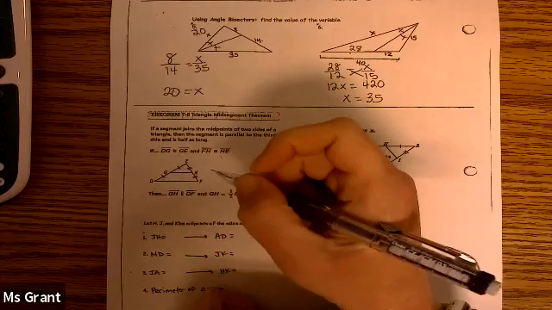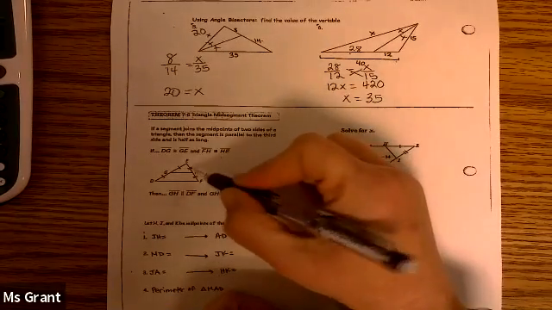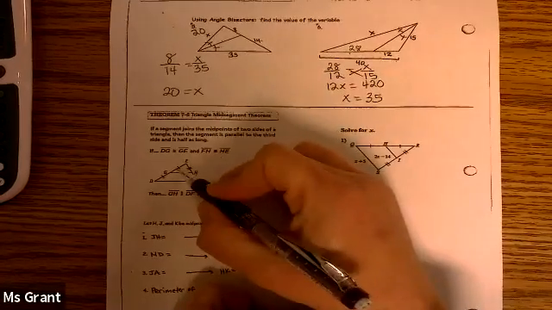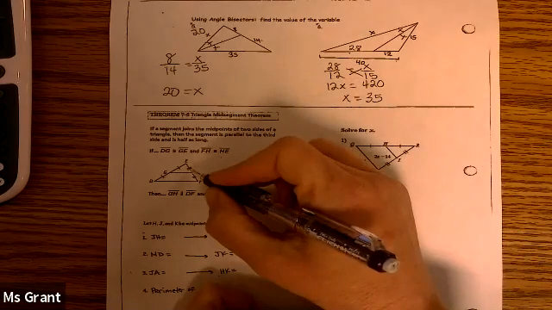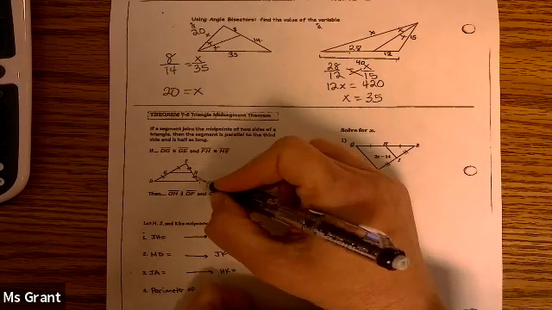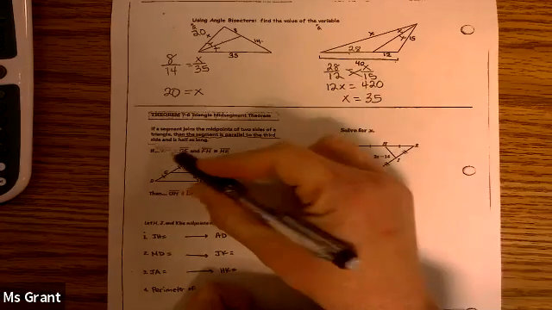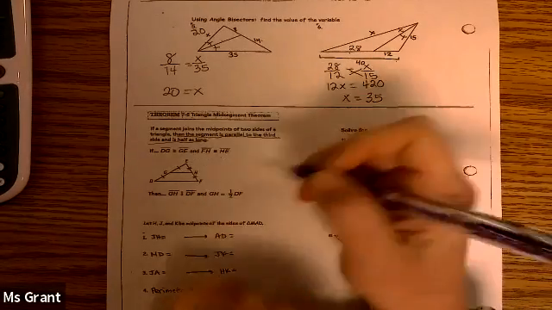But the other side also has congruent sides. Then I'm going to say that DG is congruent to GE, EH is congruent to FH. Then the segment parallel to the third side is half as long.